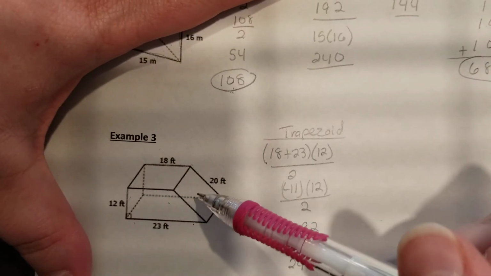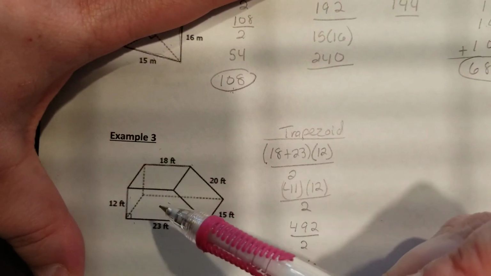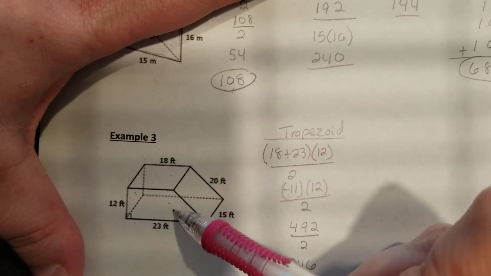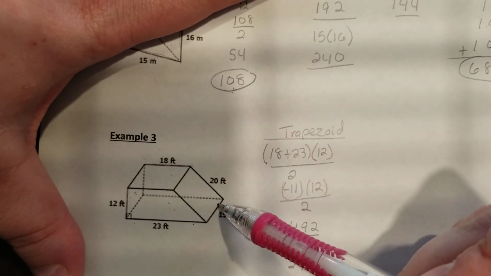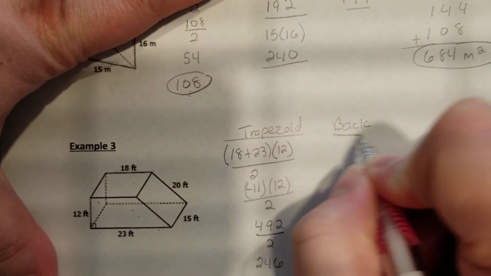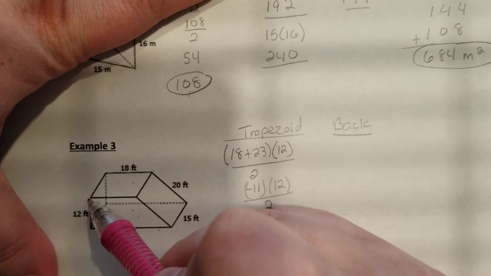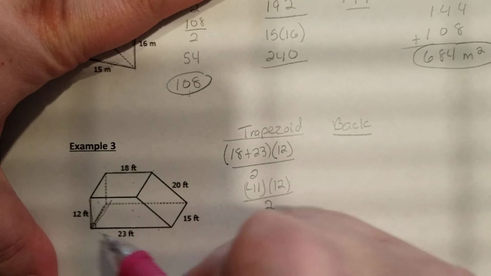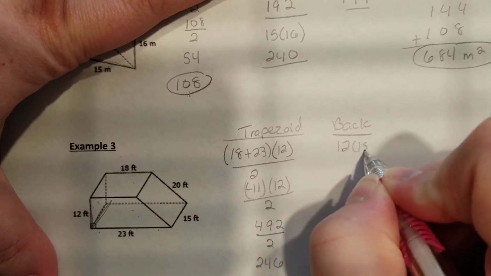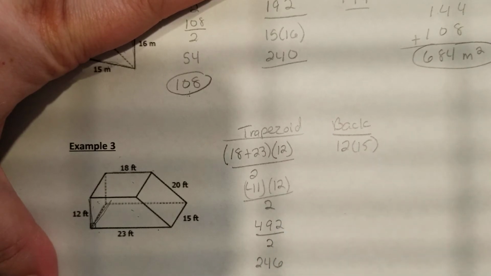And now we have 4 rectangles we have to find. So we have the back, the top, the bottom, and this diagonal face. So let's just start with the back. And so it's 12 and this length, which is the same as this one. So we have 12 times 15. It's 180.